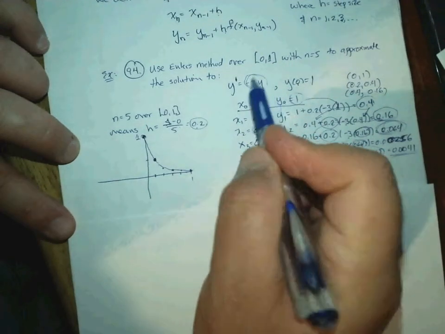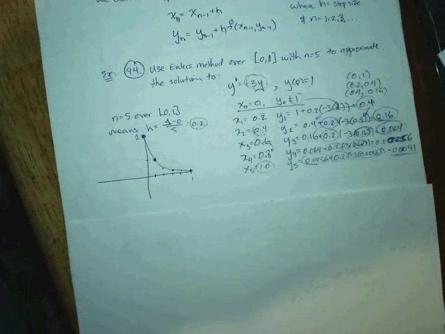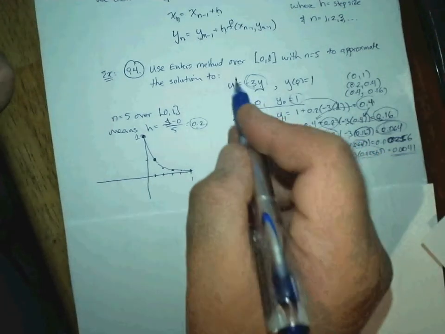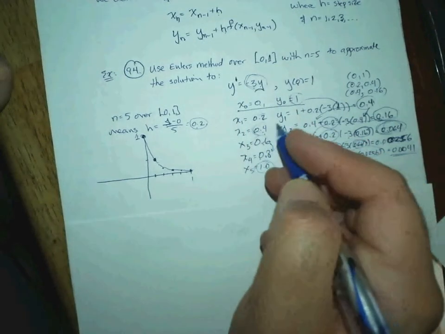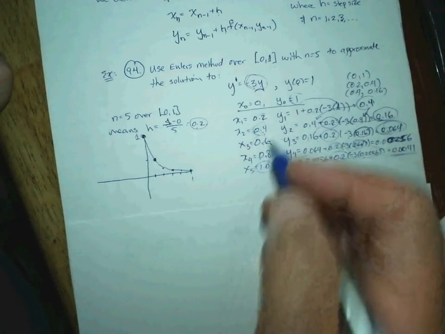Okay? Now think about what the solution to this differential equation actually looks like. Think about the solution to y prime is negative 3y. What would you take the derivative of? What function would you take the derivative of to get negative 3 times itself?